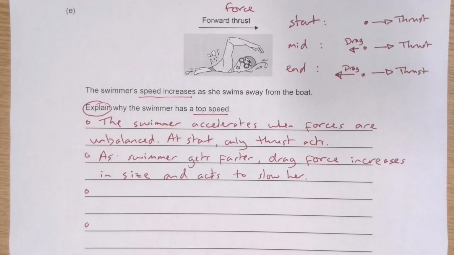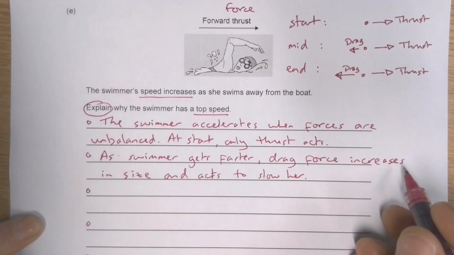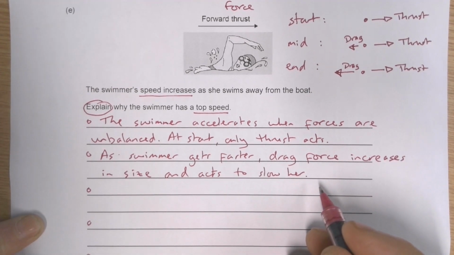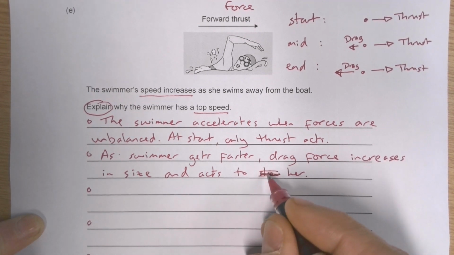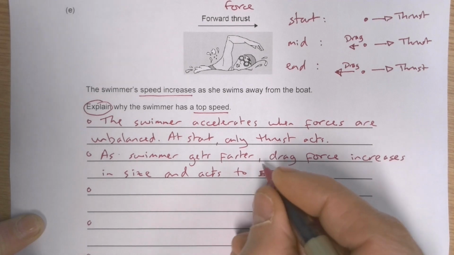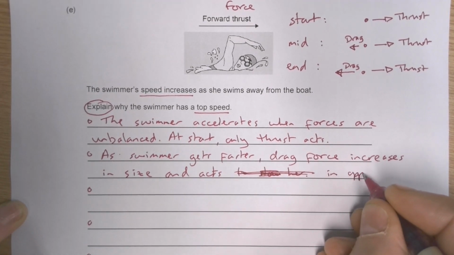Okay, now my diagram hopefully will be enough to explain that as well. If I haven't worded it particularly well, then that's fine. So drag force is increasing in size and acts to slow her. Well, in fact, acts against her. Let's not say slow, because it actually doesn't necessarily slow her down. It stops her accelerating. Okay, and acts in opposite direction.